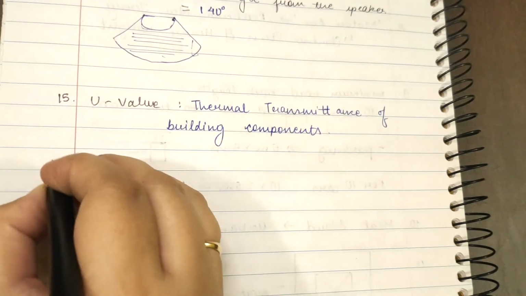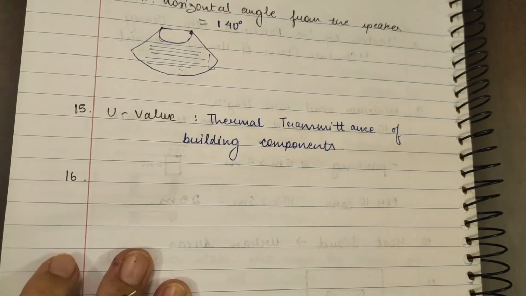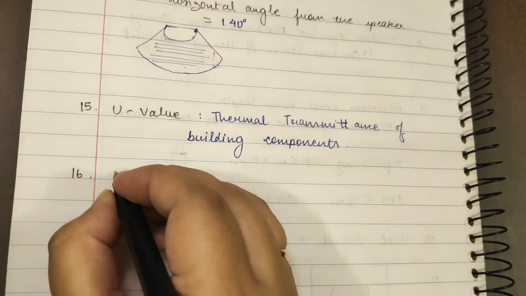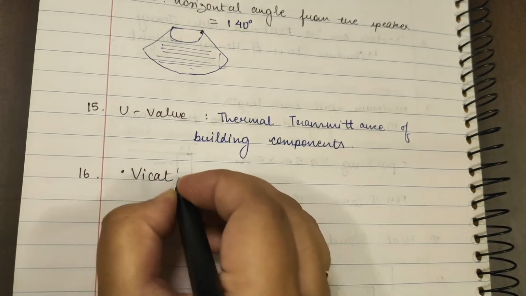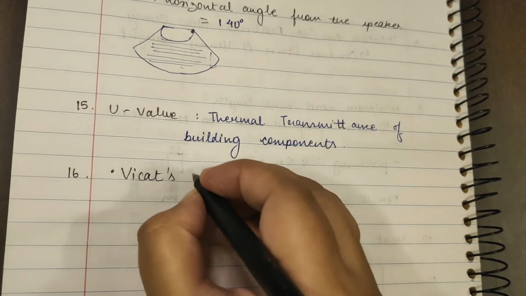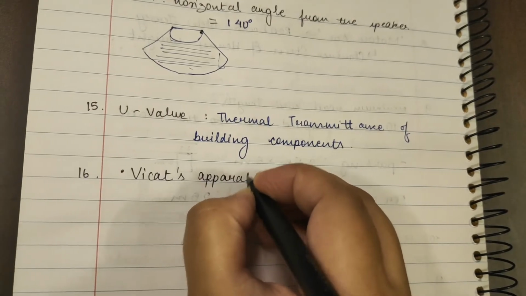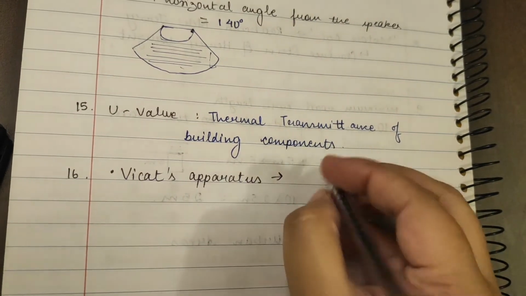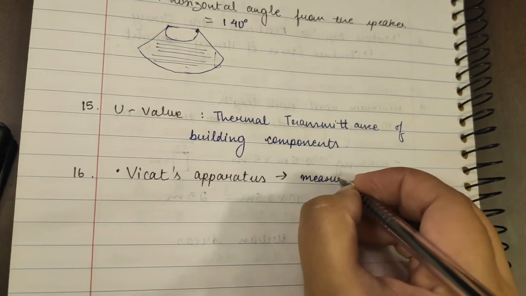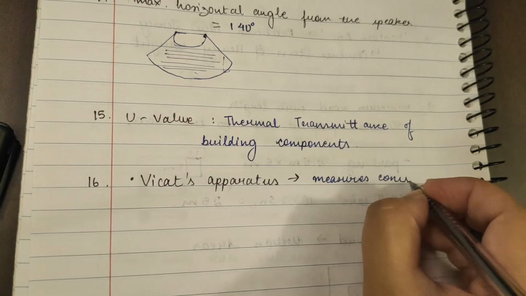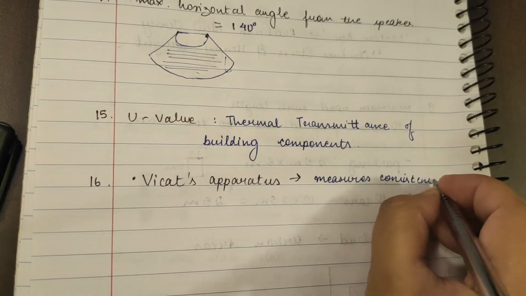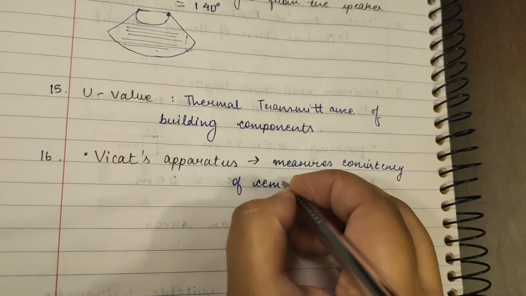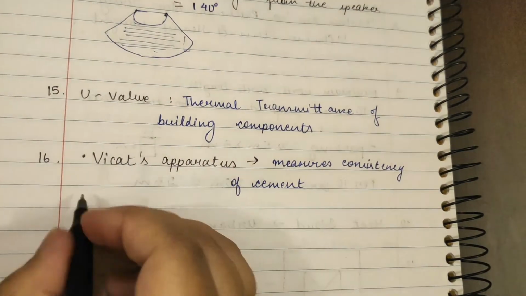Now 16th question is consistency of cement is measured by what? So let's go. Basically I'll also here do the same thing, mention all the options and their significant use. So Vicat's apparatus measures consistency of cement.